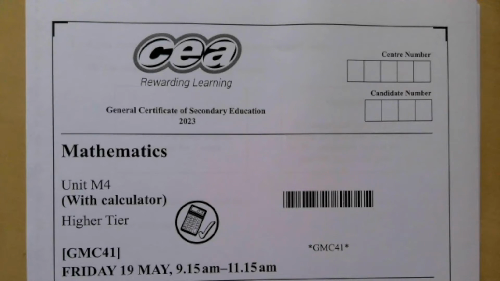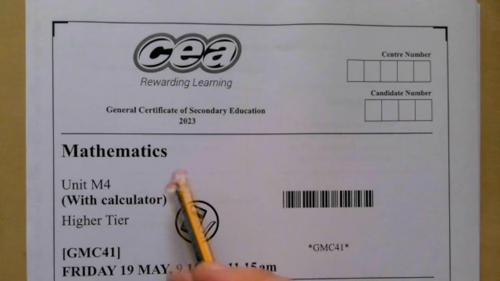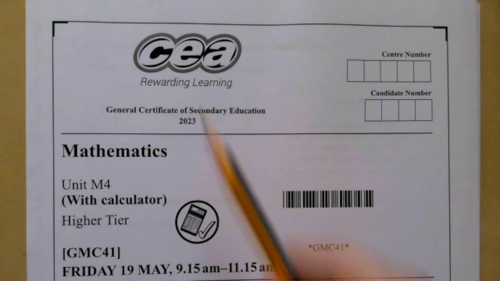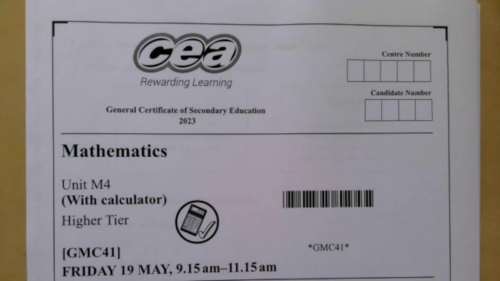This is a CCEA GCSE M4 paper, and this one is from May 2023. Let's take a wee look then at question 1.